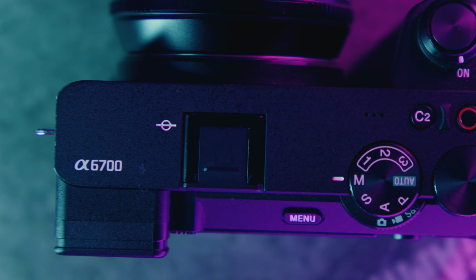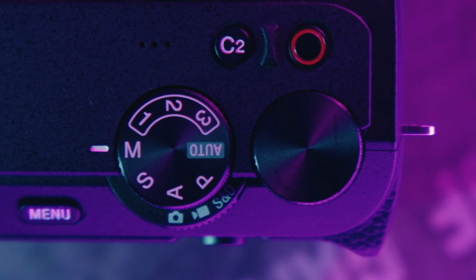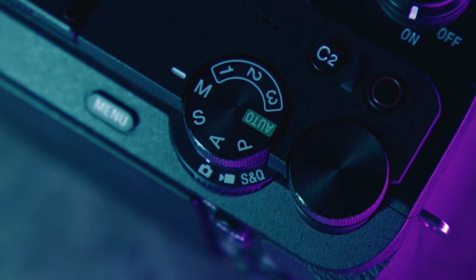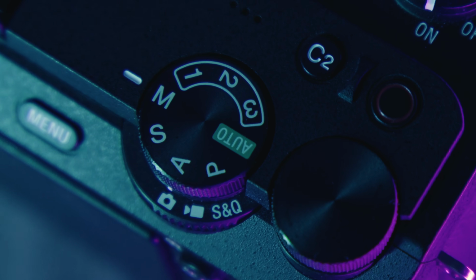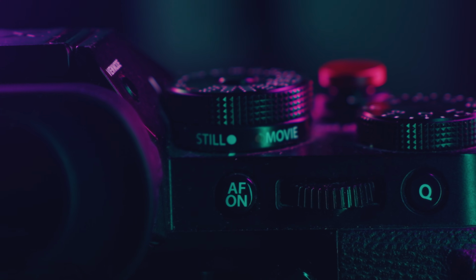The Sony a6700 goes for more modern aesthetics, and it's got the spam dial with 3 custom banks and as well another programmable dial besides the spam dial. And from there you got your toggle switch that goes from photo to video to S and Q mode. And that goes the same for the Fujifilm XT5 as well.